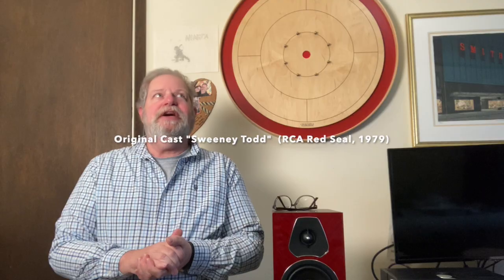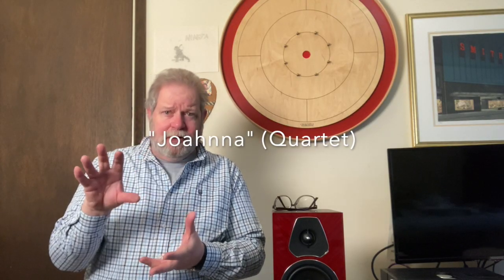Now there are a few other things that I found. I'll put the CD up. I actually have it, but I left it in the other room and I don't want to stop this. The Sweeney Todd soundtrack, especially the song Joanna. There are four versions of it. This is the quartet version, so I think it's the final version.